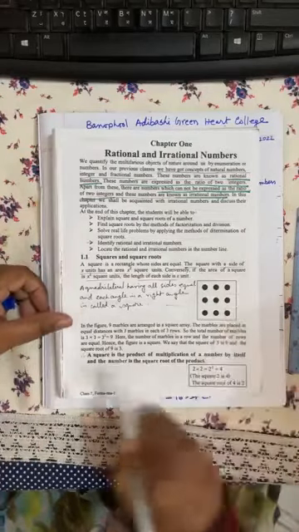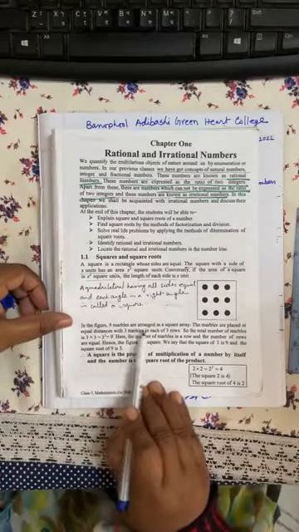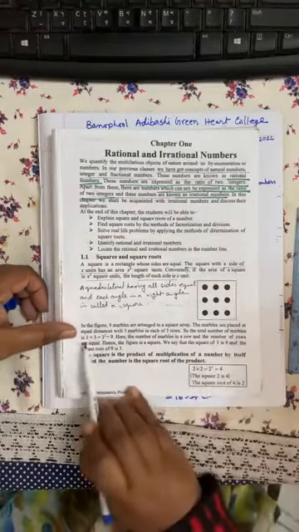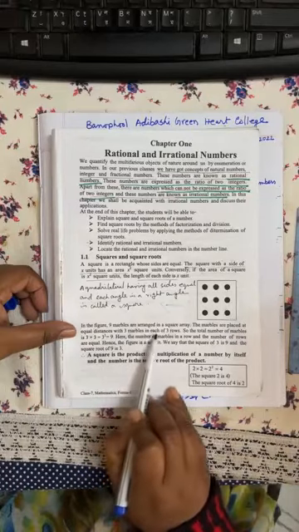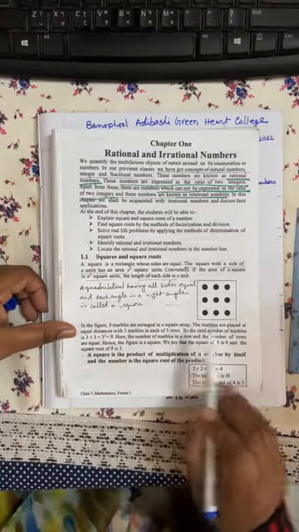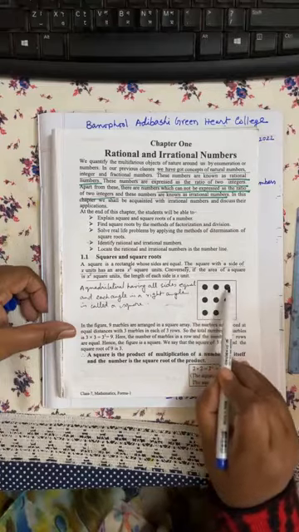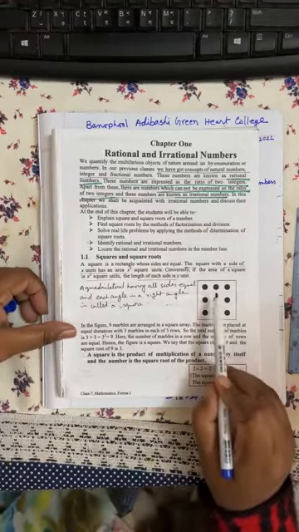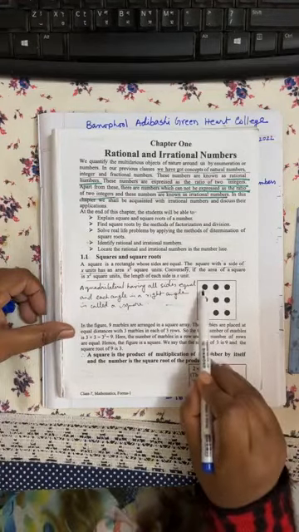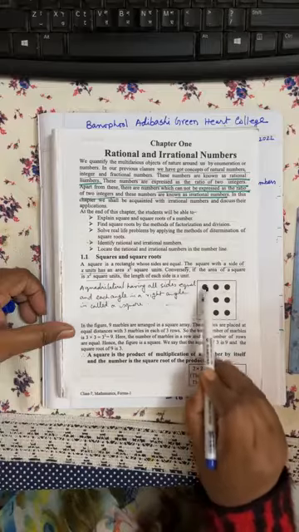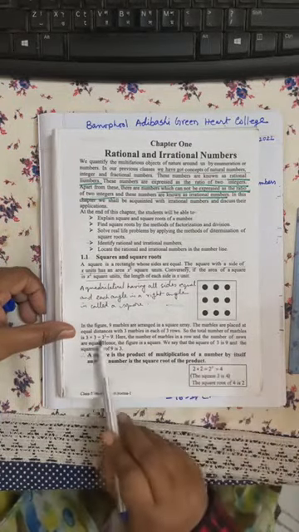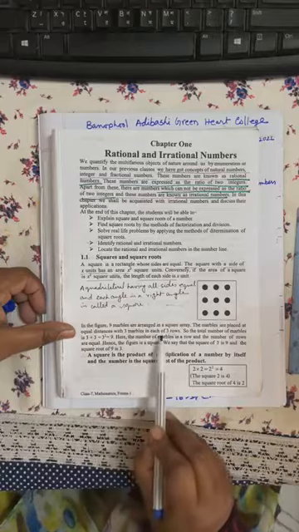this is a square. In the figure, 9 marbles are arranged in a square array. The marbles are placed at equal distance with 3 marbles in each of 3 rows. See here, 1, 2, 3, and horizontally there are 3 marbles, and vertically 1, 2, 3. So we see the marbles are placed at equal distances with 3 marbles in each of 3 rows.